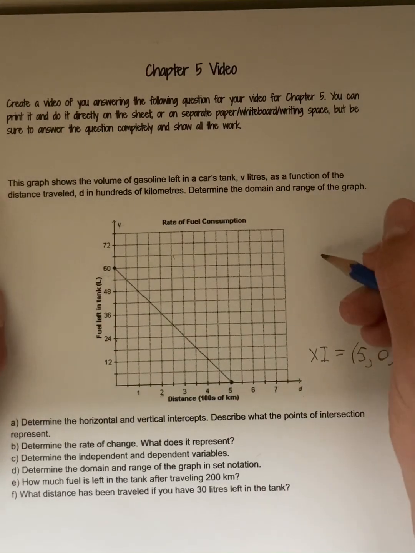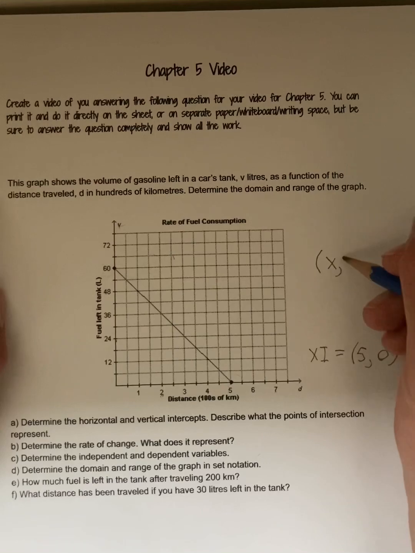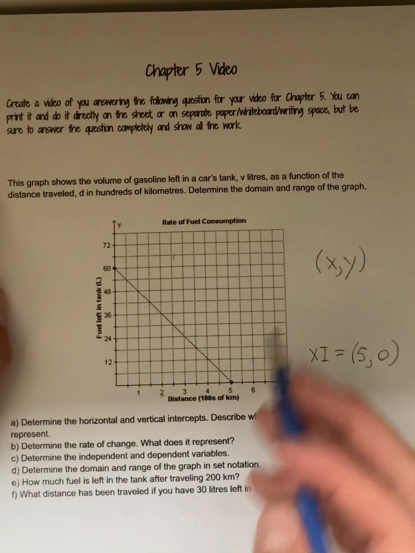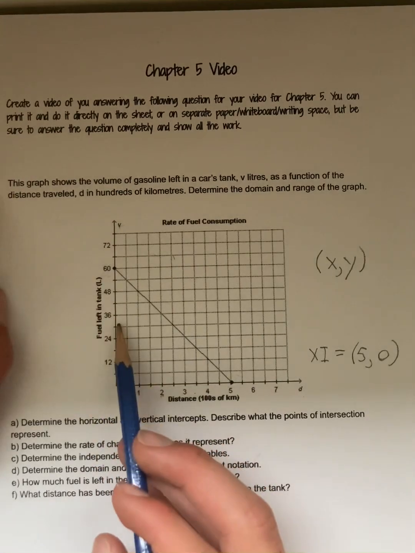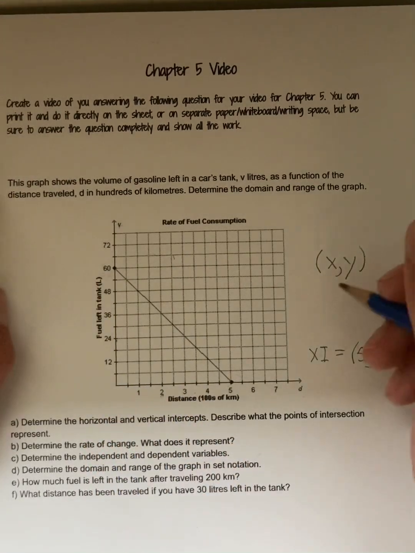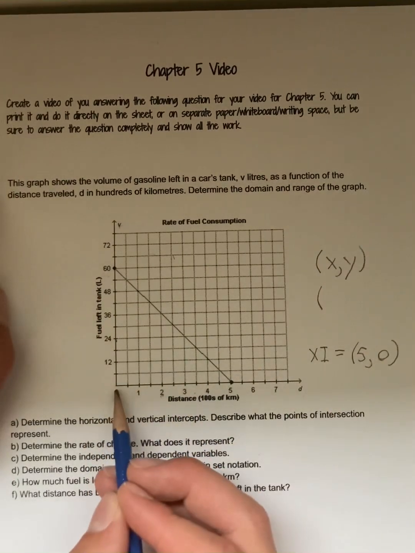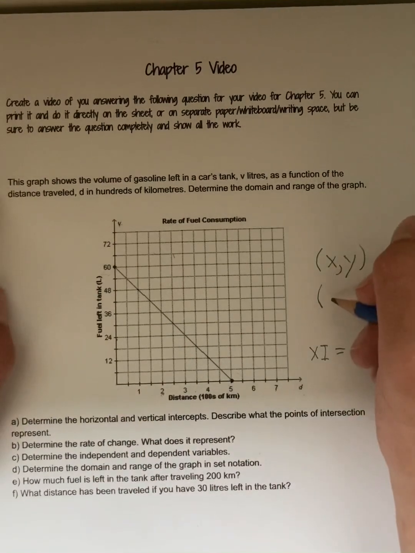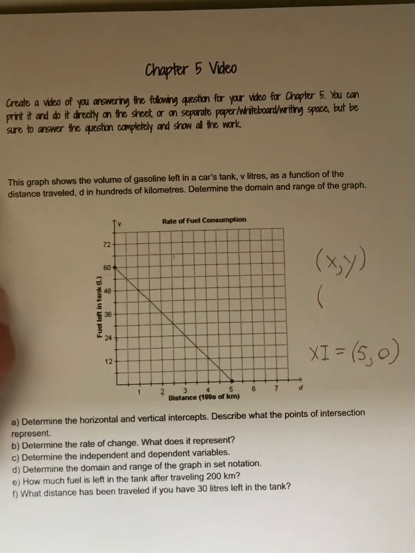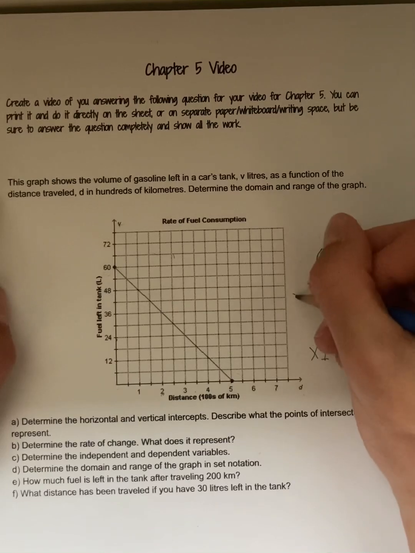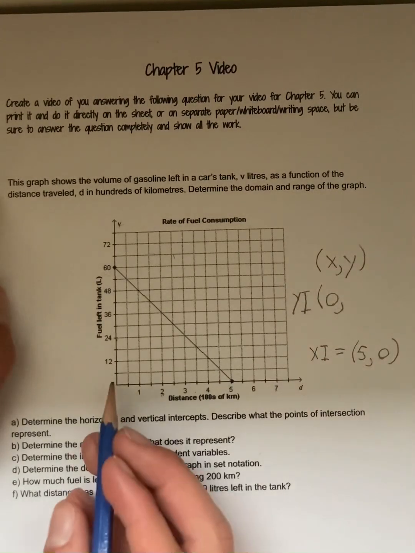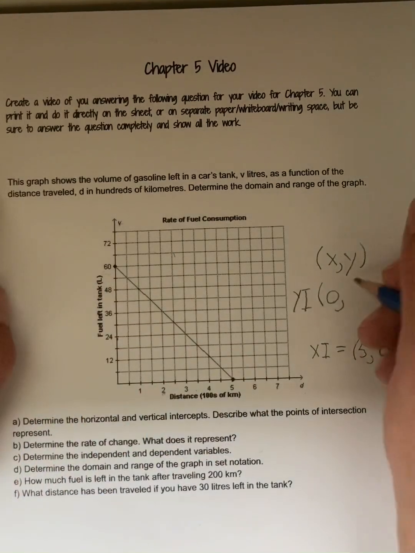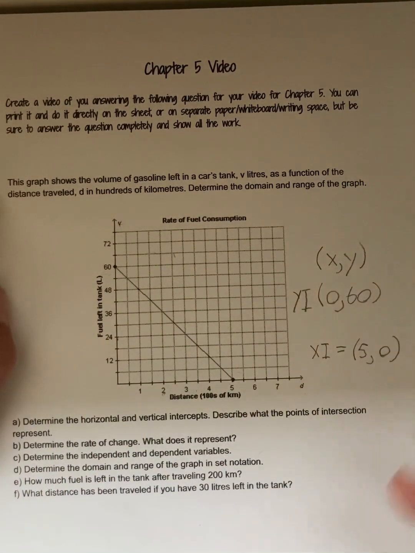We should always remember that this is how coordinates go: X, Y. So now we come here. What is the Y? We understand that X equals 0, because there's nothing on the X. Go up, 60. That is our horizontal and vertical intercepts.